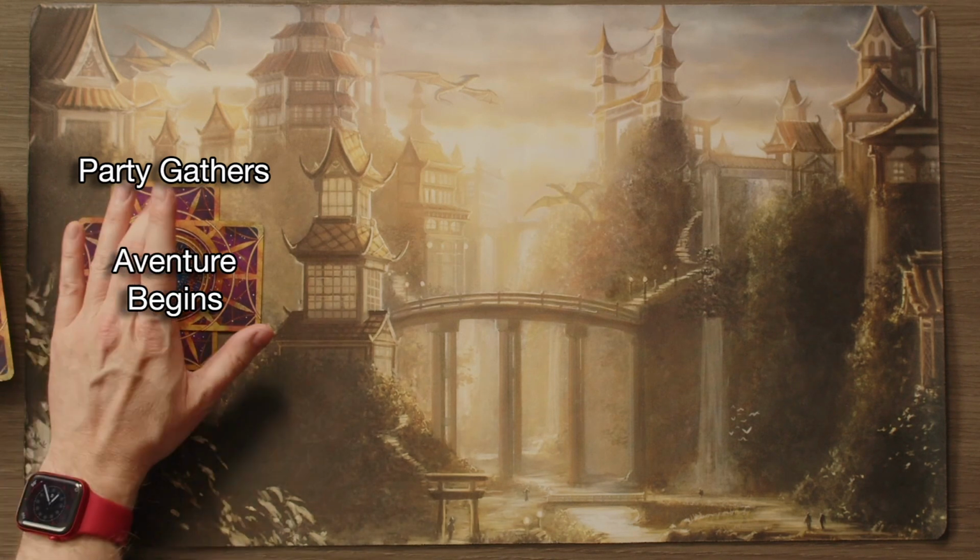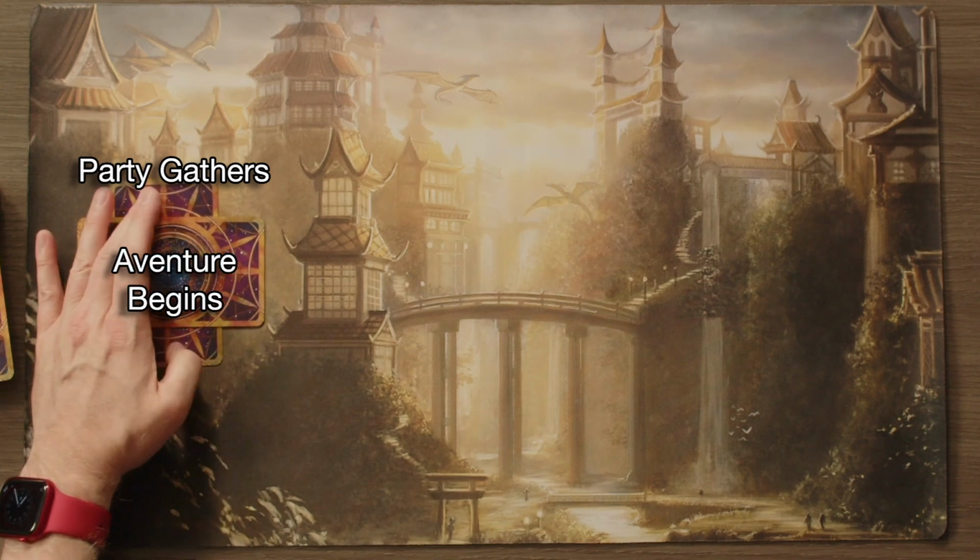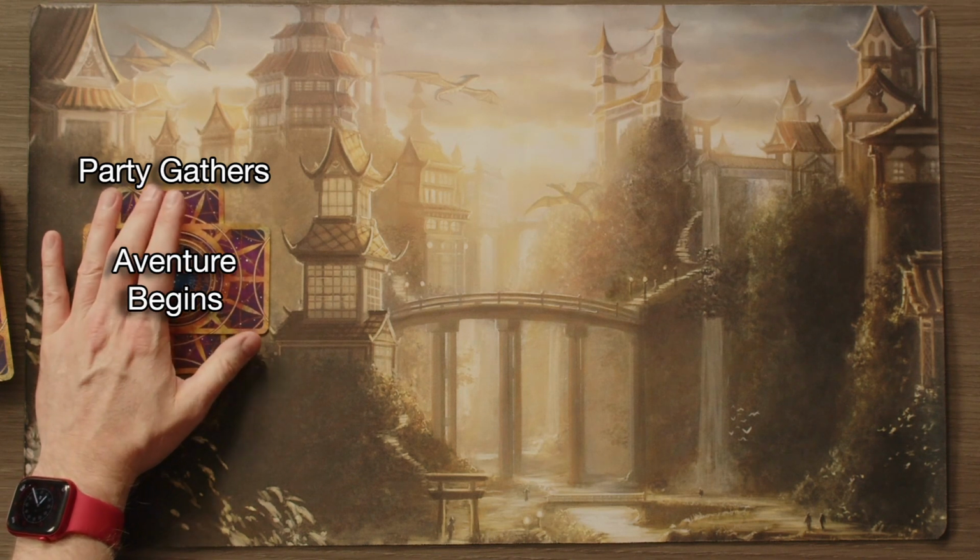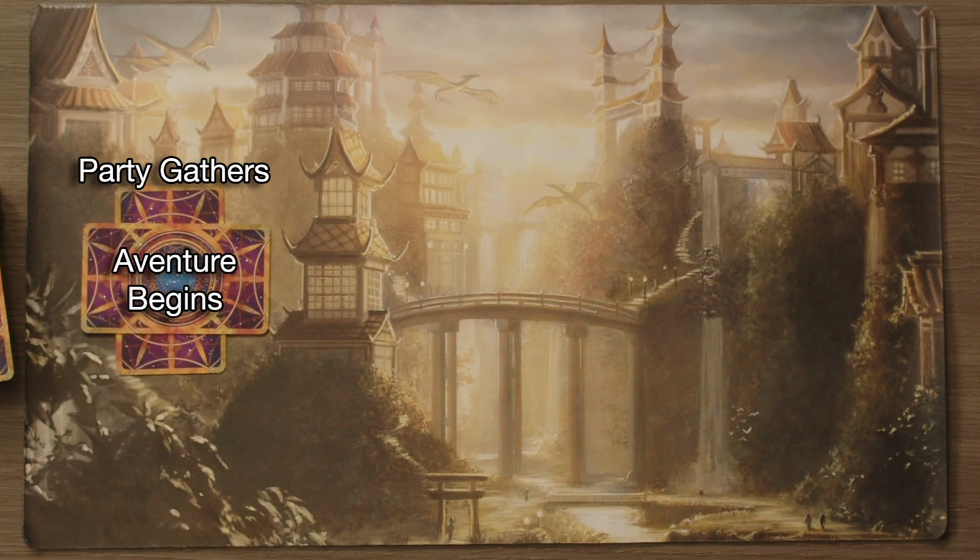Party Gathers is the situation or place or both where the party gets together. It's just what it sounds like: at the beginning of the adventure, it's your tavern. Some players might complain about starting in a tavern.